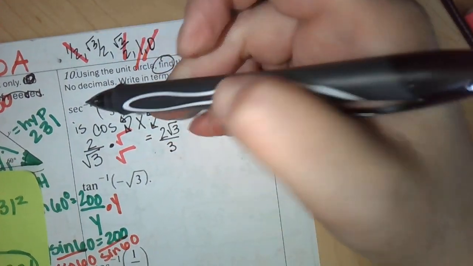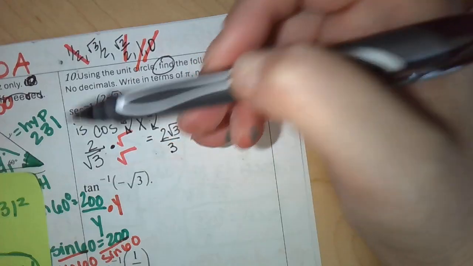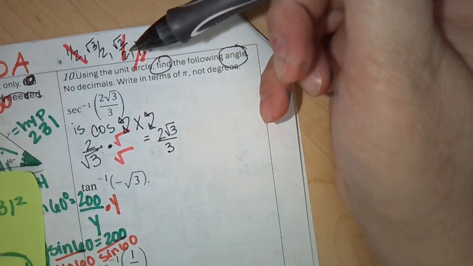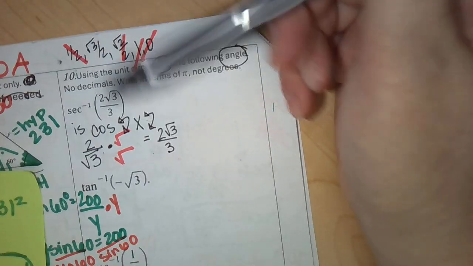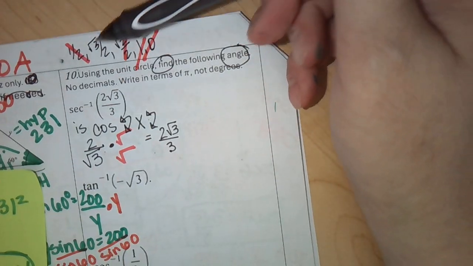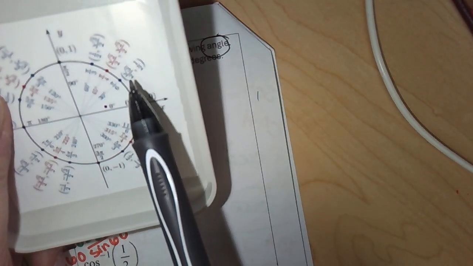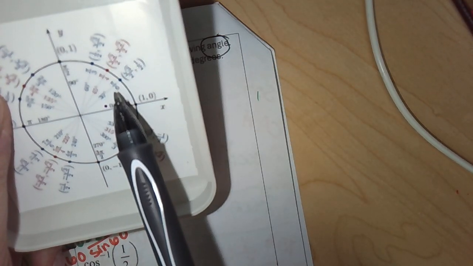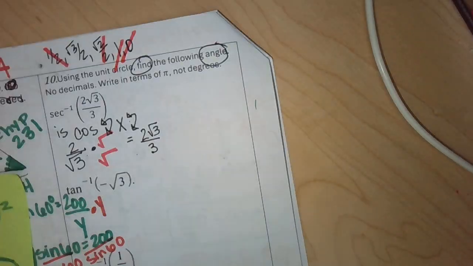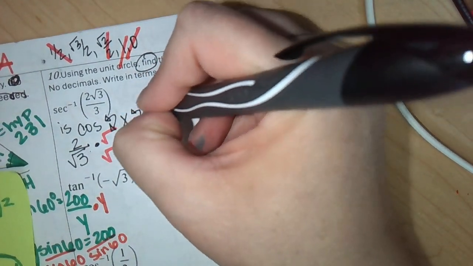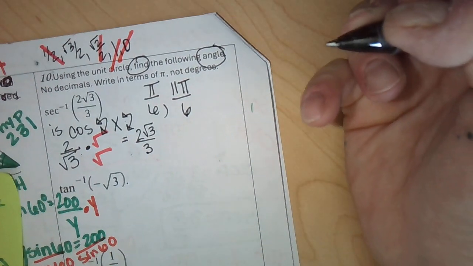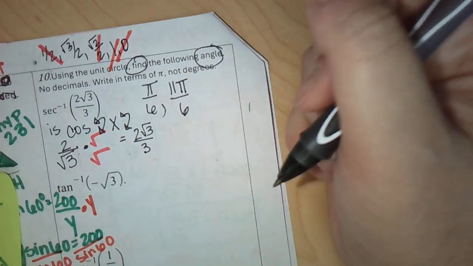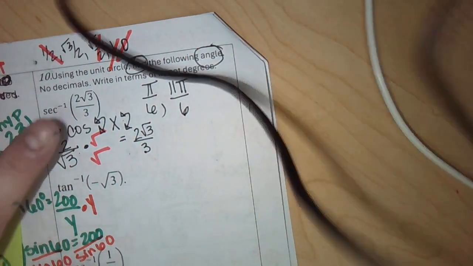That is the correct x value that I need to look at on my unit circle to give me the correct angle. So I'm going to look on the unit circle for when the x value is square root of 3 over 2, and it should be right here at pi over 6, or perhaps at 11 pi over 6. You can just write one of these.